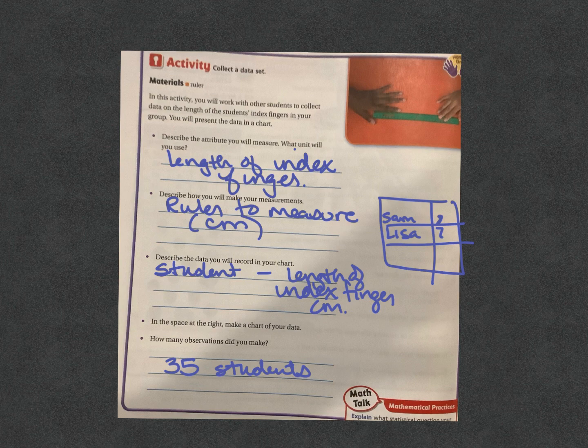What is the attribute that you are observing? In this case, we were looking at the length of the index finger. So what is the attribute? Describe how you would make your measurement, what you'll record. So this whole lesson is just about that, is finding or describing the data collection, what data you're collecting, how you're collecting it, and things like that.